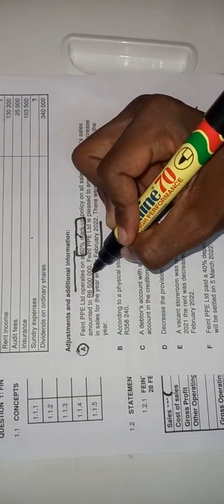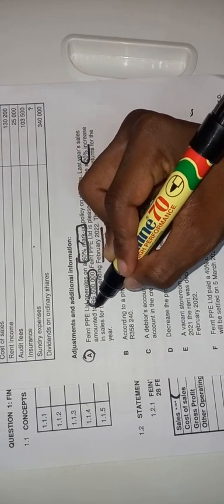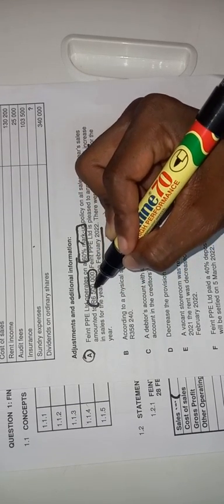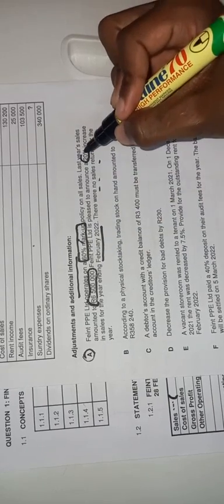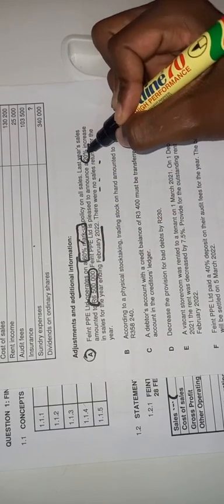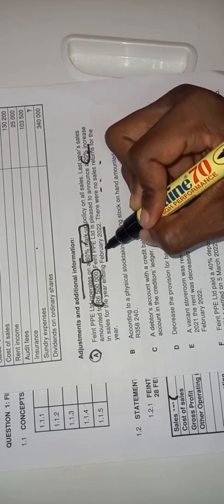Yes, they've given us last year's sales. They say the sales for last year amounted to 6,500,000. So we're going to use last year's sales and increase them by 20% in order to get the sales for February 2022, which is the current year. Okay, very simple. So let's do it.